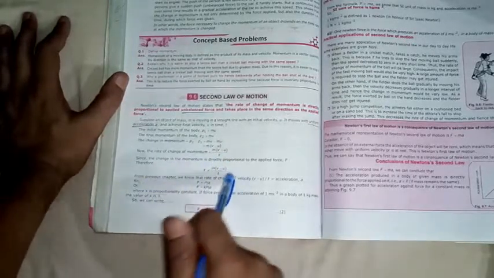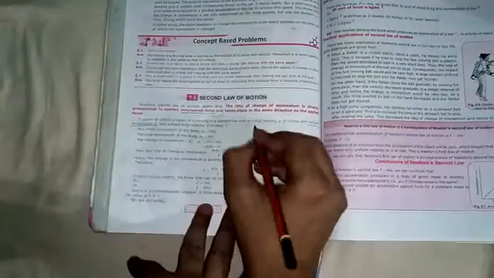Here we put the value of delta p upon delta t as F, and proved F is equal to m into a.